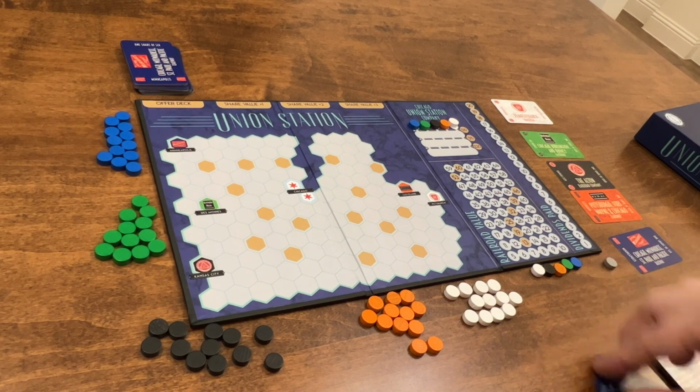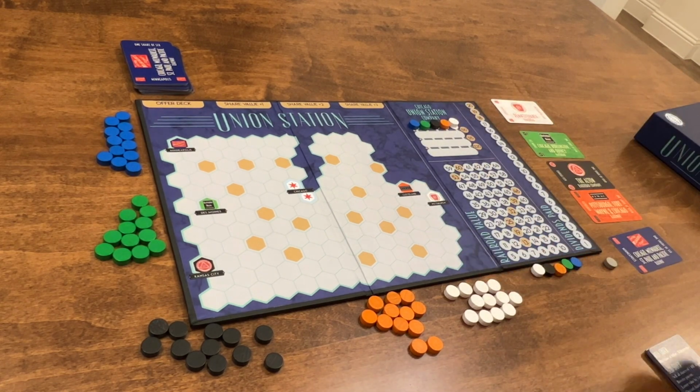Now, I am going to be a little bit of a snob over here, and I'm actually going to use poker chips. I do suggest that you use poker chips if you have them. If you don't have them, get you some. They're great. Okay, so this is Union Station, and I'm going to show you how to play.